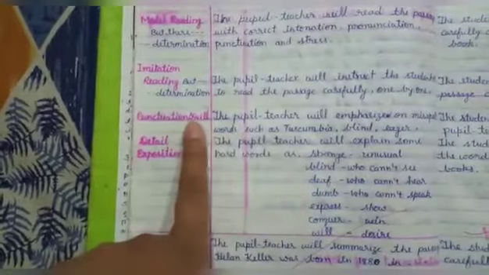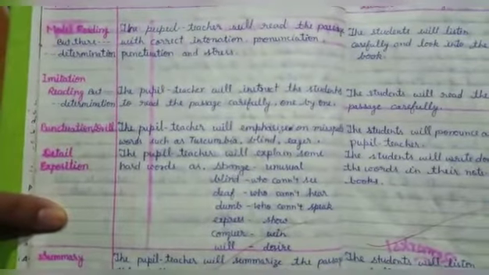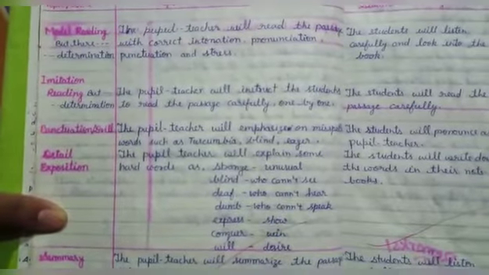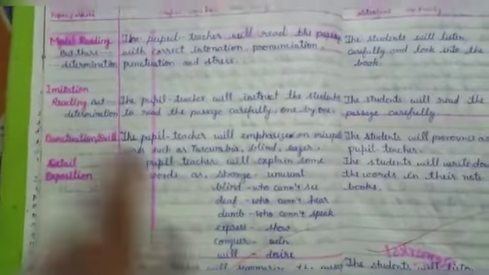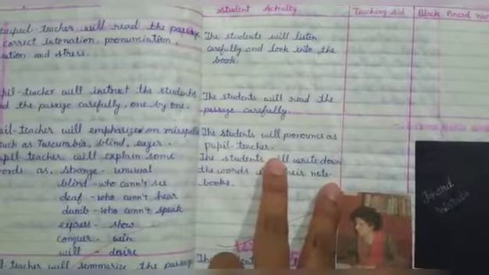Then we have the pronunciation drill. Here, the pupil teacher will emphasize whatever misspelled or mispronounced words that the students might come across. The students will pronounce those words correctly.